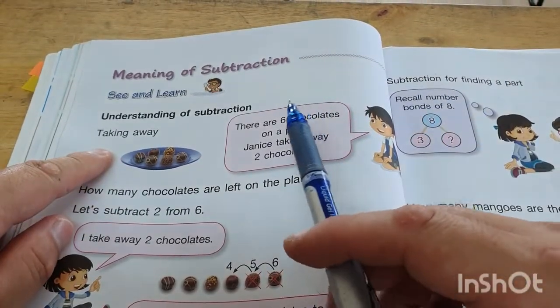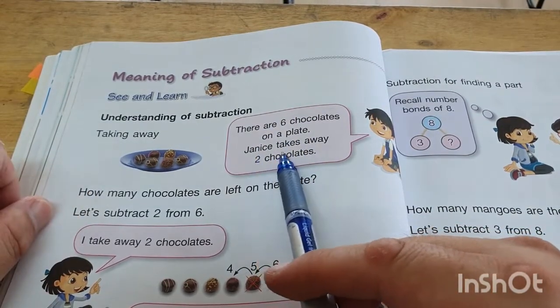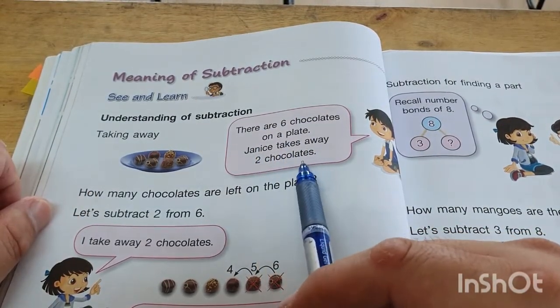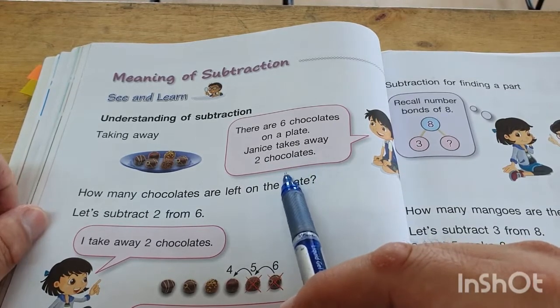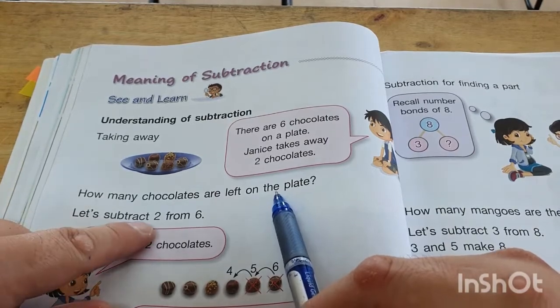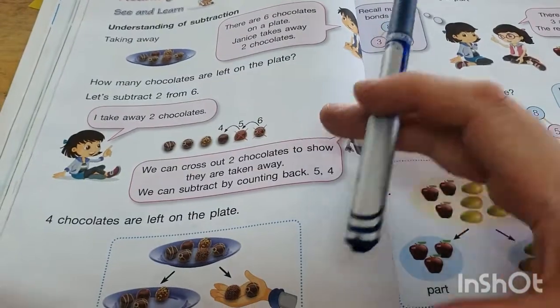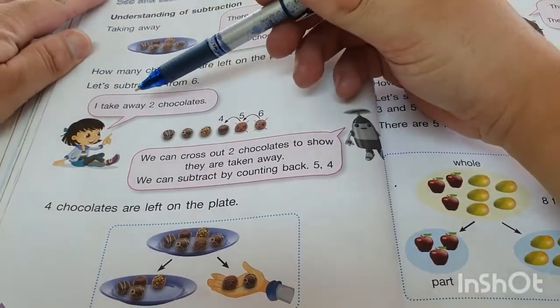So let's do this. There are 6 chocolates on a plate. Janice takes away 2 chocolates. She eats them or whatever. How many chocolates are left on the plate? So let's subtract 2 from 6. So I take away 2 chocolates.